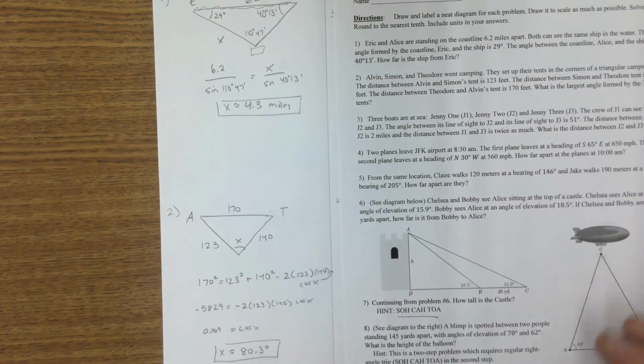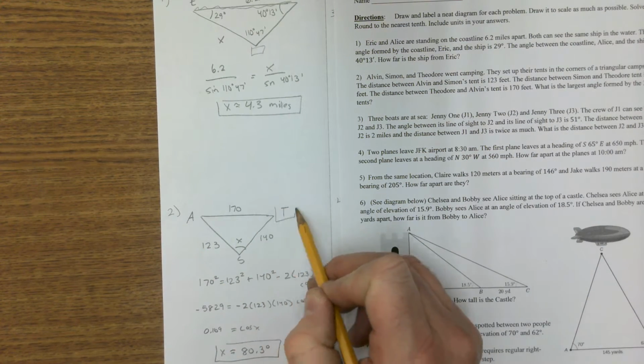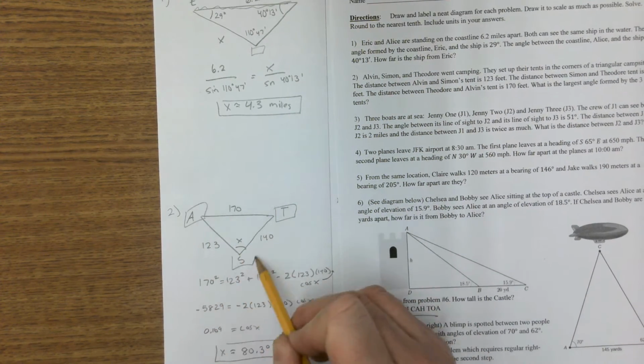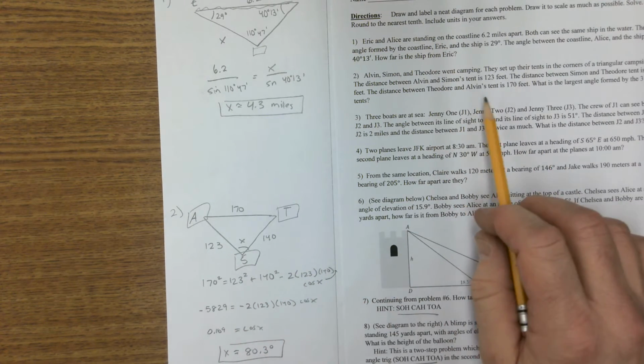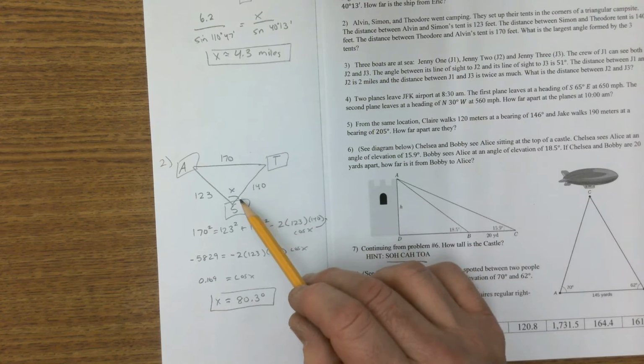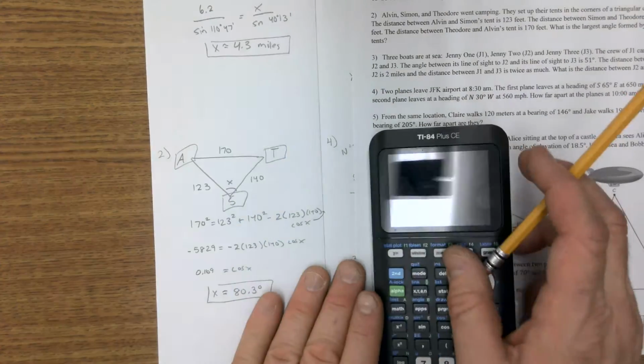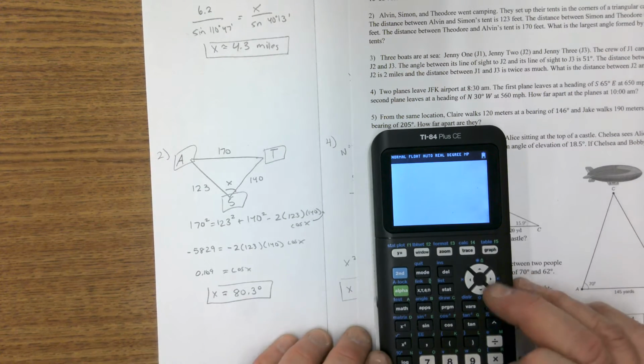Problem number 2. Alvin, Simon, Theodore go camping. Here are their tents. And what we're doing is looking for the largest angle. Well, the largest angle corresponds to the largest side. So we just do the cosine rule there. And I'll show you how I do it on my calculator.